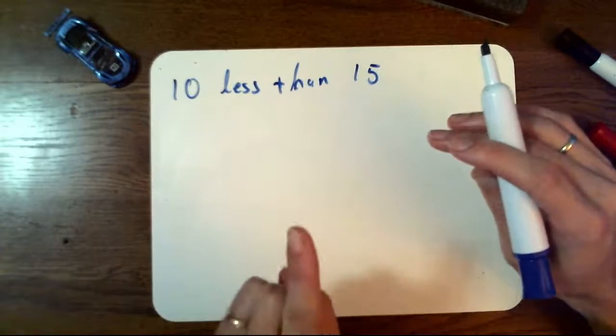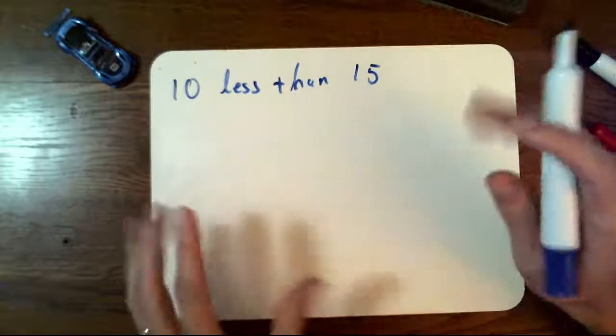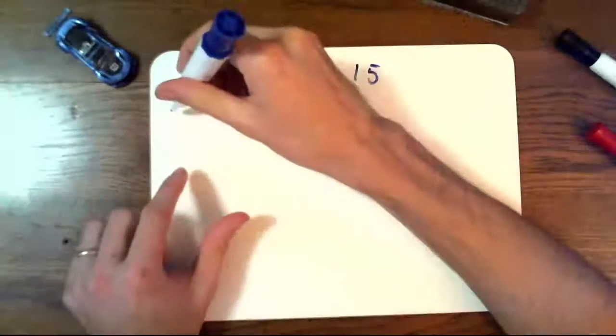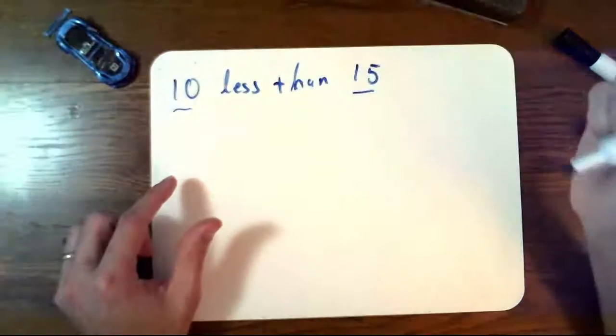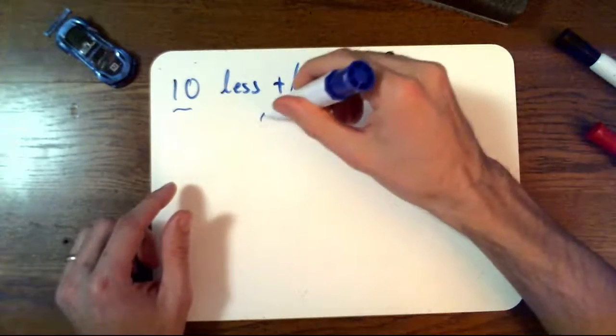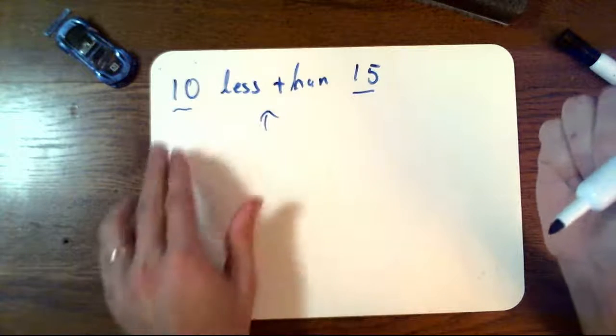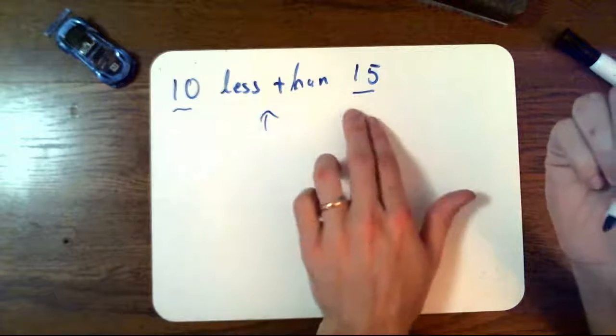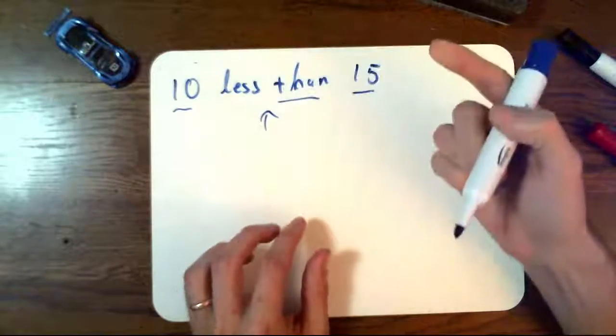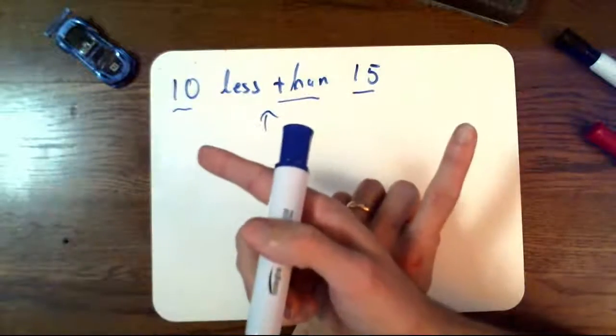But you always want to start the problem by thinking, what pieces do I have? And here we only have 2 pieces, 10 and 15. How are they interacting? They're interacting by this phrase, less than. I have 10 less than 15. Anytime you see than, you really want to switch the order.